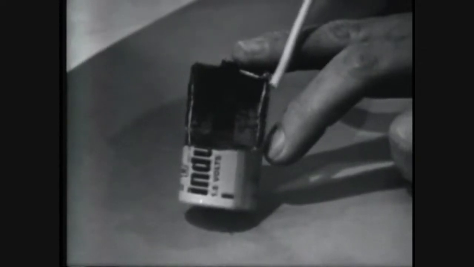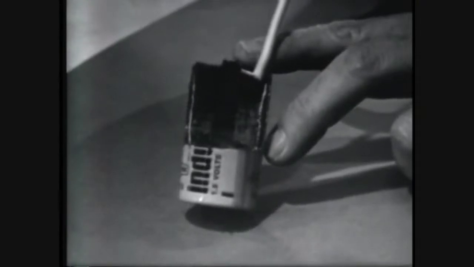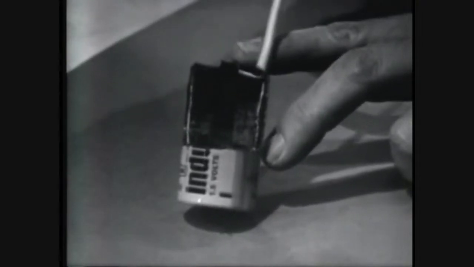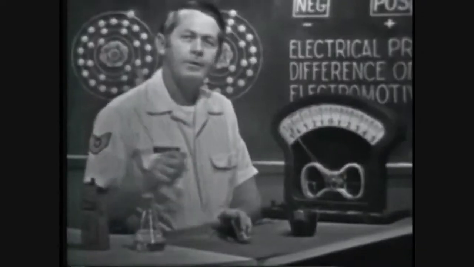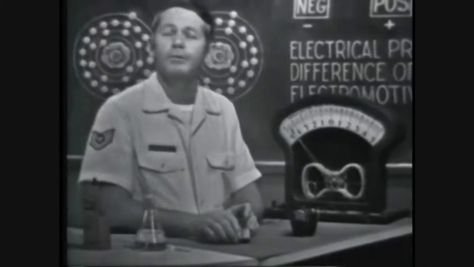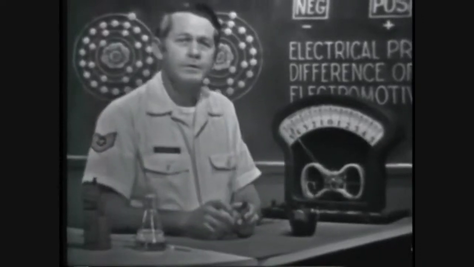Now, the center post is a carbon rod. It develops the positive charge. The battery case is zinc. It develops the negative charge. The electrolyte is basically sal ammoniac powder, and it's packed between the carbon and the zinc. Now, this type battery develops an EMF or a voltage of about 1.6 volts.